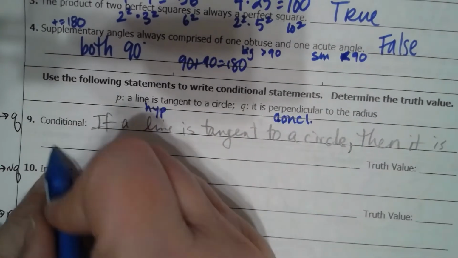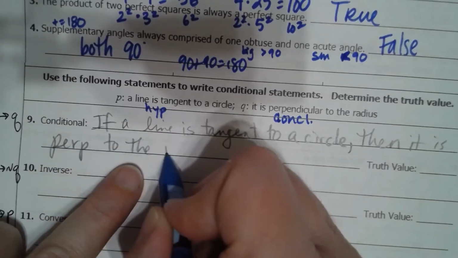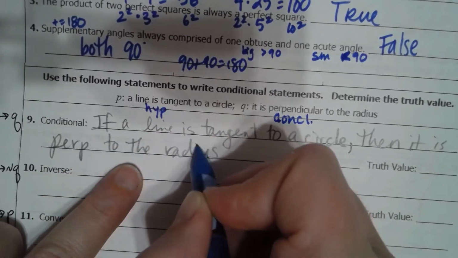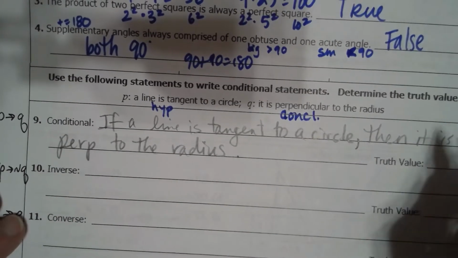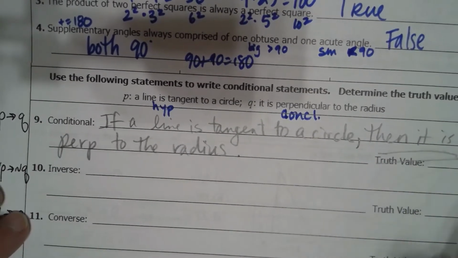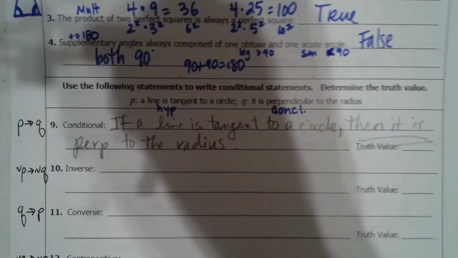It is perpendicular. I'm going to write perp to the radius. Okay. All right. I'm not going to worry about the truth value. Don't worry about that. Okay. So that's the conditional. That's our original statement. Let me zoom out just a little bit.